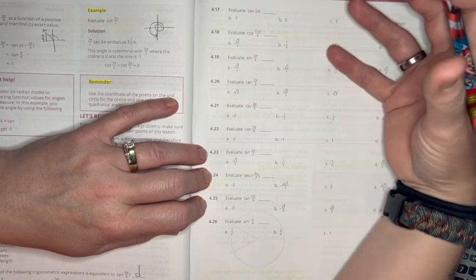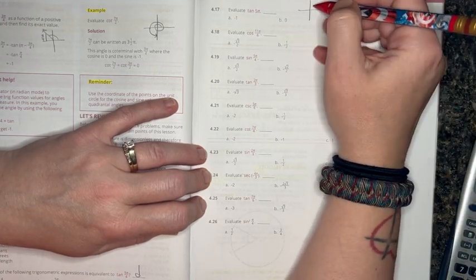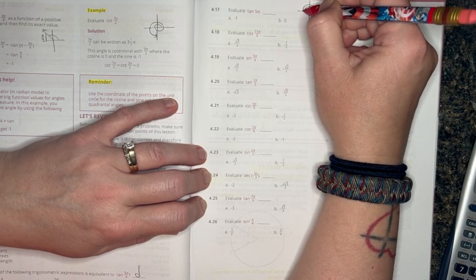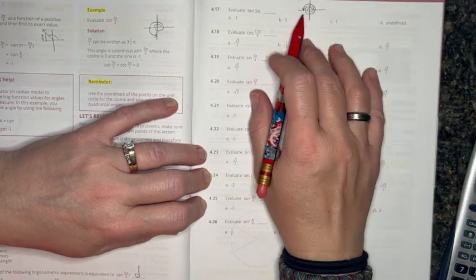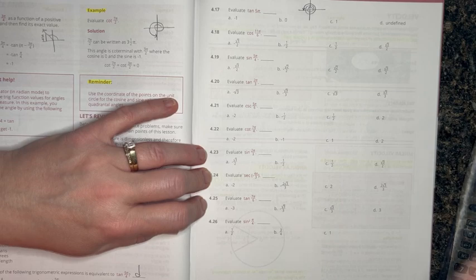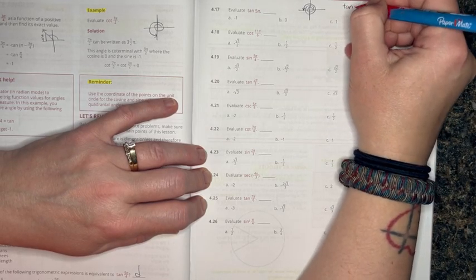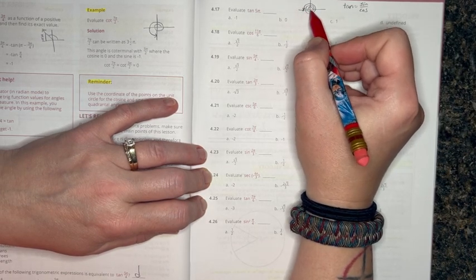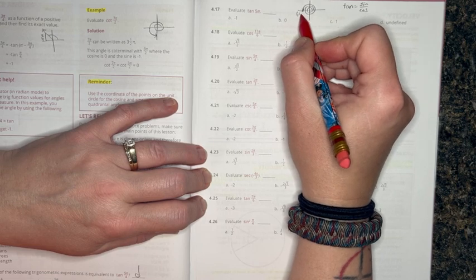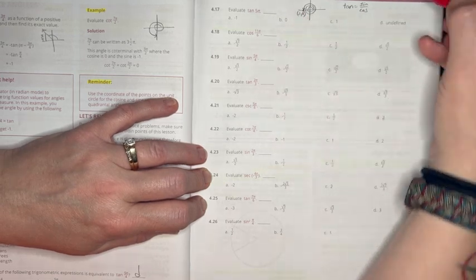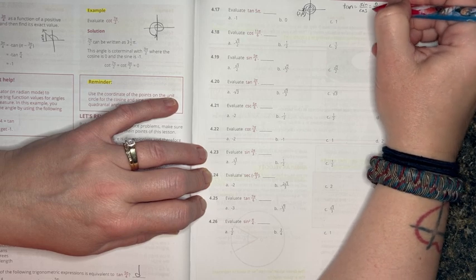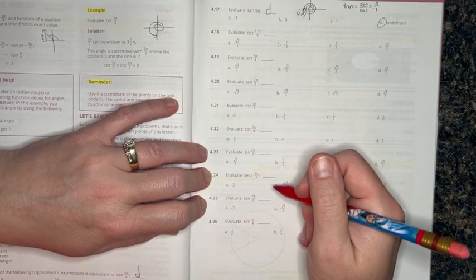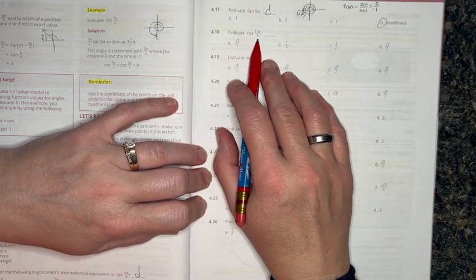Now, this is an odd number, right? This is 2 pi. This is 4 pi. This is 5 pi, okay? So we want the tangent of 180 degrees. Remember that the tangent is equal to sine over cosine, right? And so the value of this point right here is at -1, which is the cosine, 0, which is the sine. So this becomes 0 divided by -1, which we cannot do, and therefore is undefined, right?